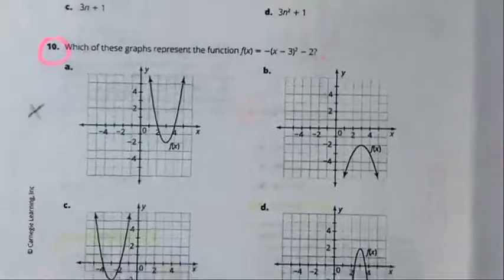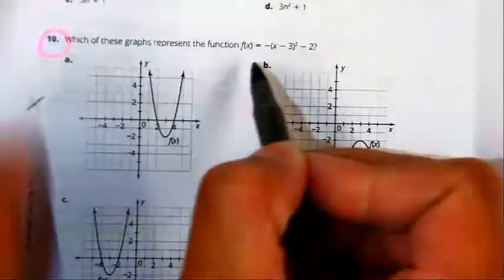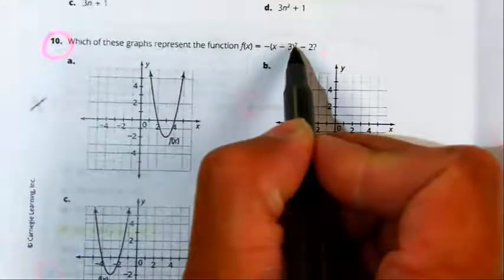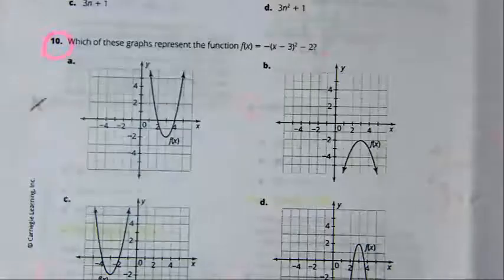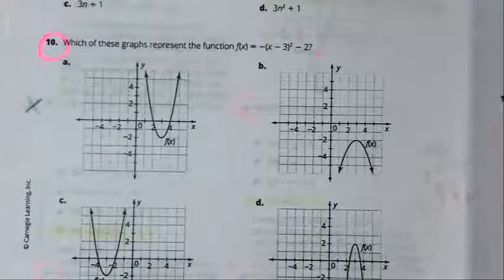Question number 10 says, which of these graphs represents the function f(x) = -(x - 3) squared - 2? Class, what form is that in? Oh, one set of parentheses is vertex form. What's the formula?